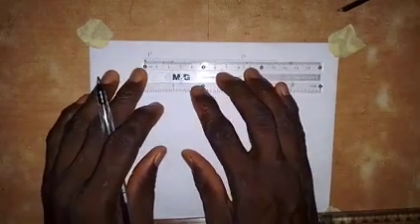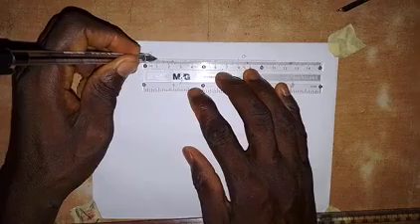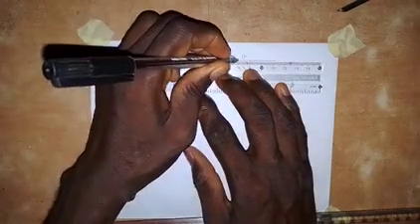So now we are working on this line, so we have to make it more visible. So make it a thick line, from point P to point Q like this. So make it visible.